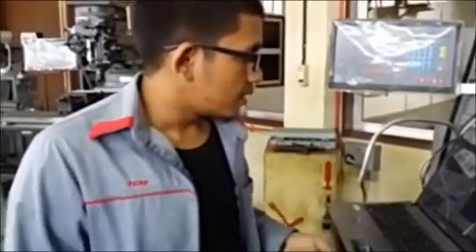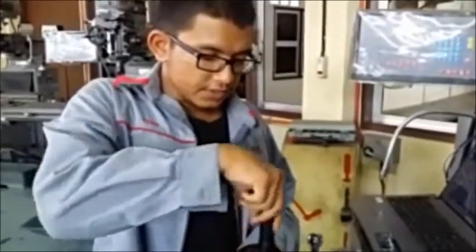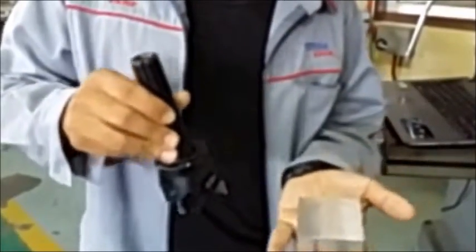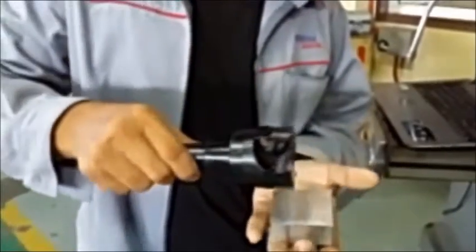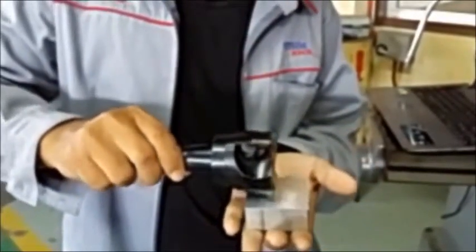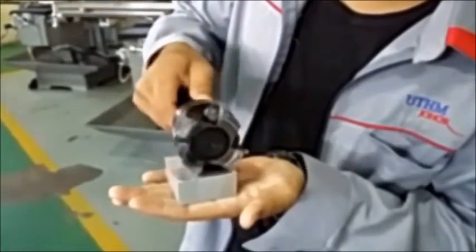I will explain about two types of milling process, which are peripheral milling and face milling. Peripheral milling is where the cutter is parallel to the surface of the piece being machined. That means it will look like this. So the cutter will move from the side view. The cutter will move like this.